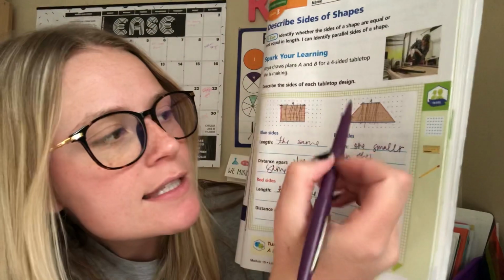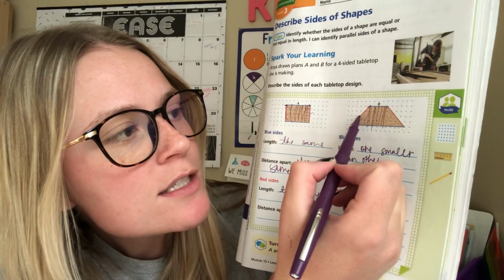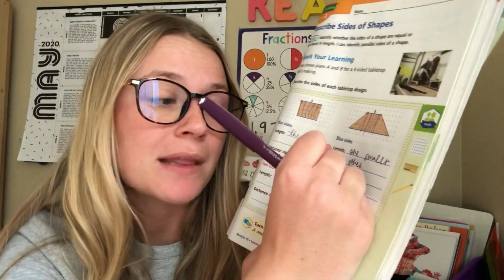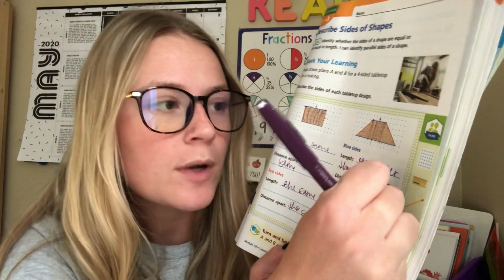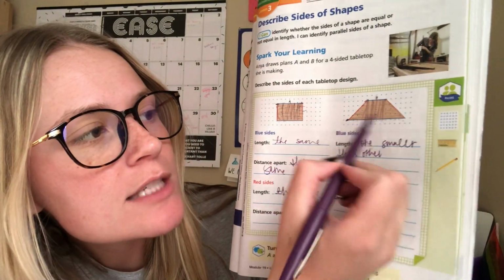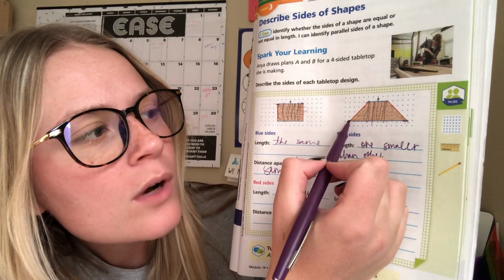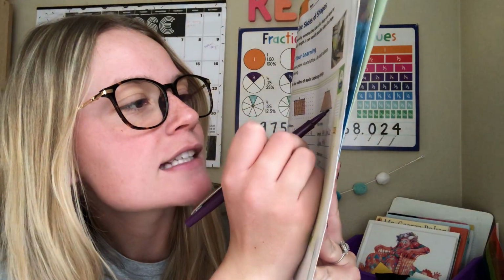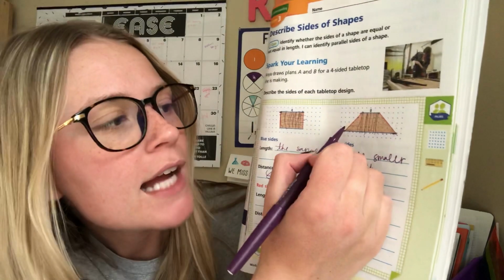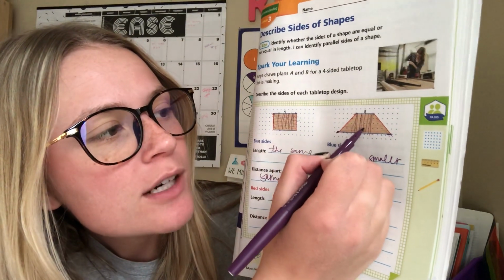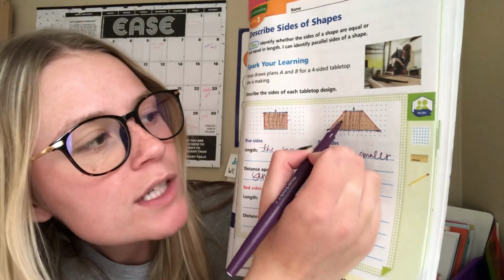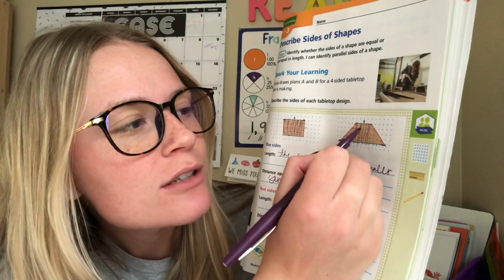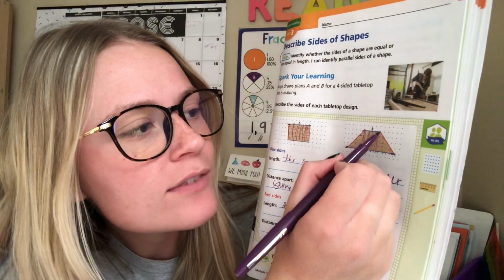Now the red sides, let's look at those and count those dots. 1, 2, 3, 4, 1, 2, 3, 4. So the red lines are the same length. Now what about the distance apart? For this point to this point, we have 1, 2, 3, 4, 5, oops, I'm counting wrong. 1, 2, 3, 4, 5, 6, 7, 8, 9, 10, 11, 12 dots. Then it goes to 10, then 8, then 7, then 6.